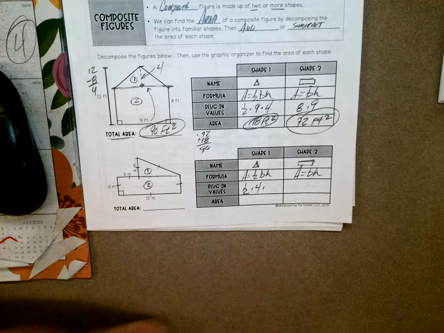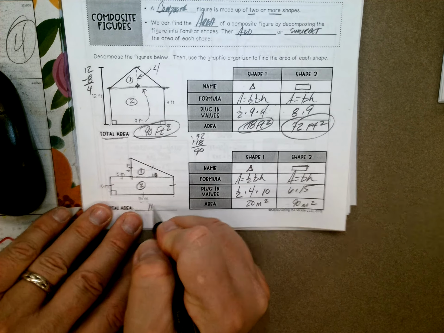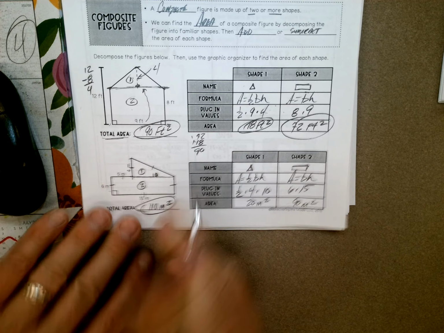So that was figure 1, shape 1. Shape 2 is a rectangle. It's going to be 6 times 15. And 6 times 15 is 90 meters square. Total area, when we add them up, 90 plus 20 is 110 meters square. Okay. So breaking it down makes it easy. We're in good shape. Still writing our formula, still getting into it. Not too bad there, right?